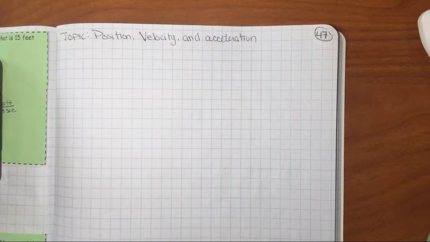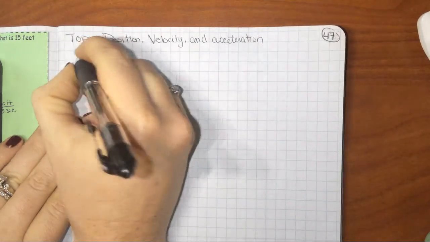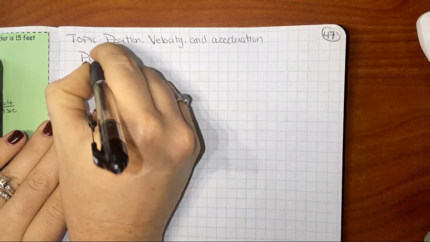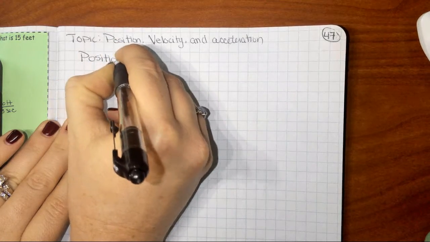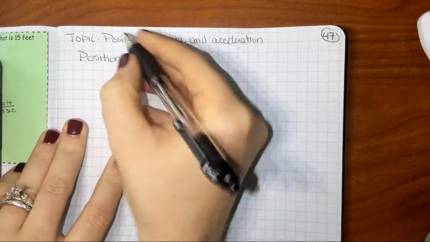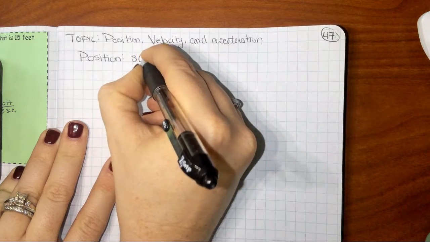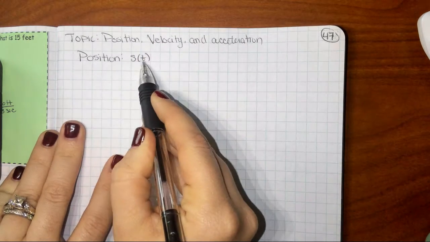Ladies and gentlemen, the first item you need to understand. Here is what position can look like, okay? So if we're talking about position, there's a couple of different ways they like to make the notation on it. They can call it S of t, which means your position in terms of time.